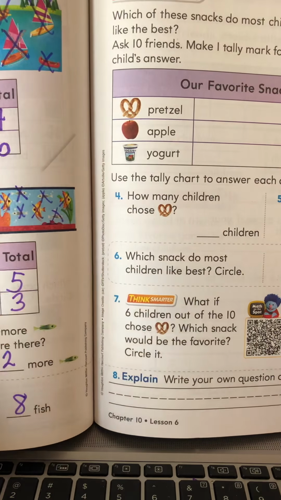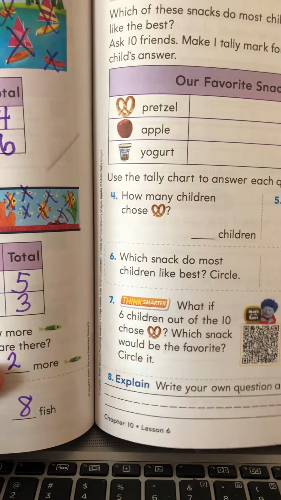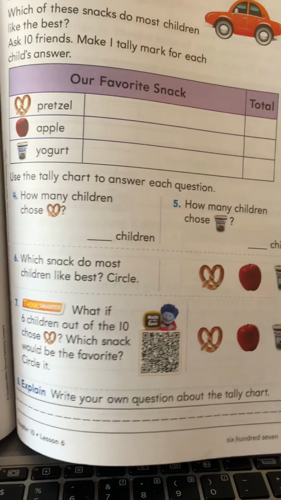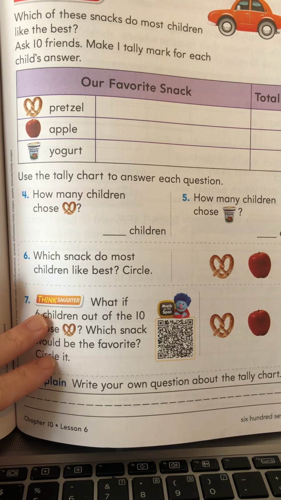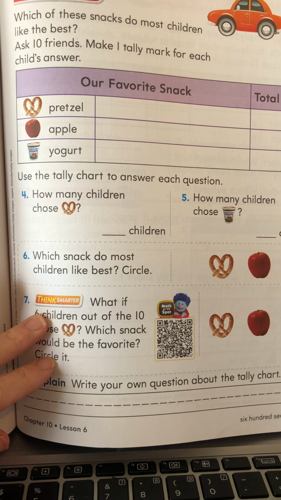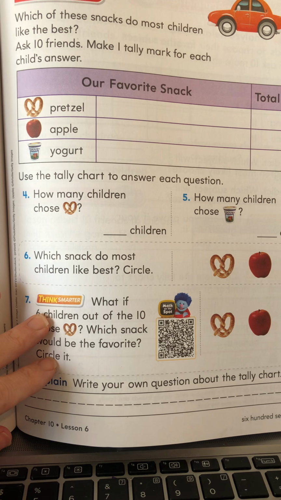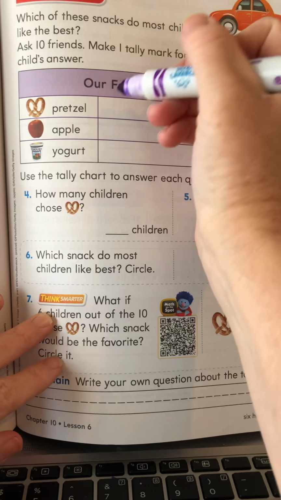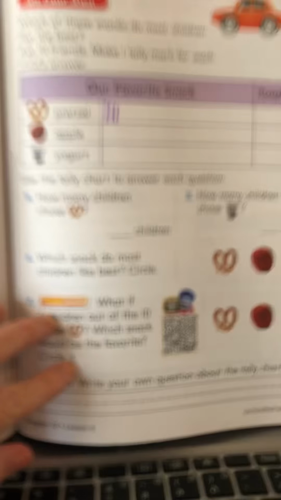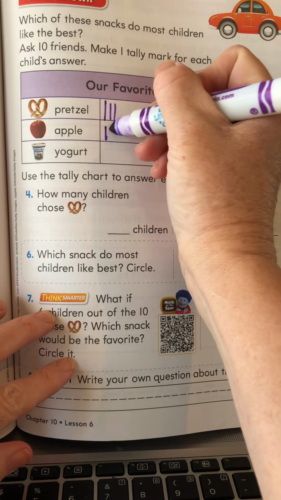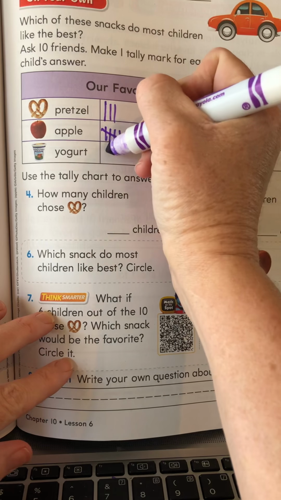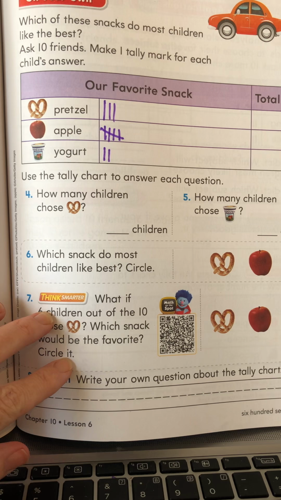We're going to make up some data here because I don't have 10 friends to ask. If we were at school, we would ask 10 of our friends. Unfortunately, we are not. Okay, it says, which of these snacks do most children like the best? Ask 10 friends, make 1 tally mark for each child's answer. Okay, so I'm just going to make up some data here. Let's say that 3 children said they like pretzels. Let's say that 5 children said they like apples, and 2 said they like yogurt.